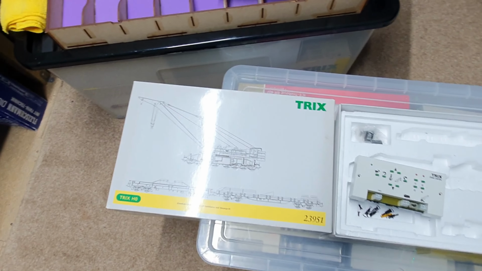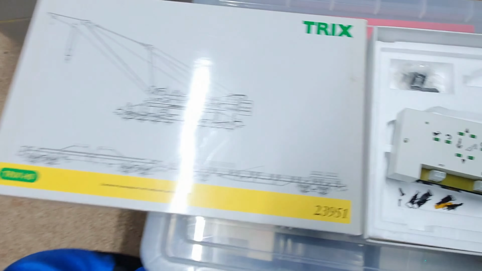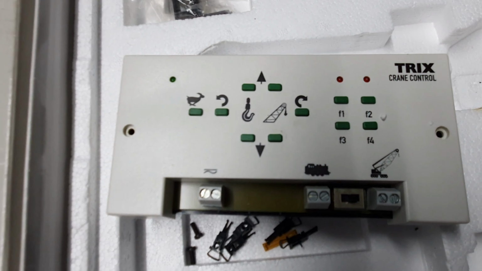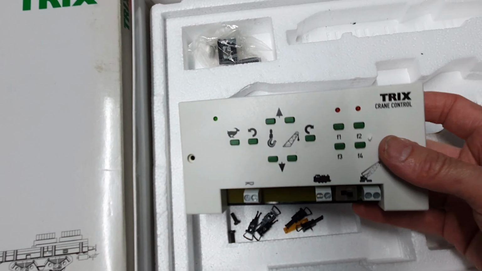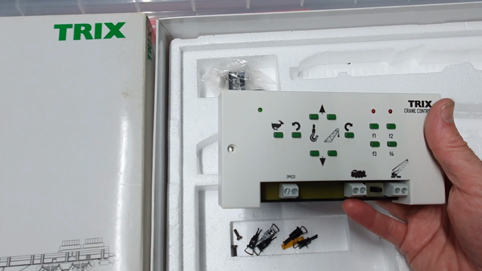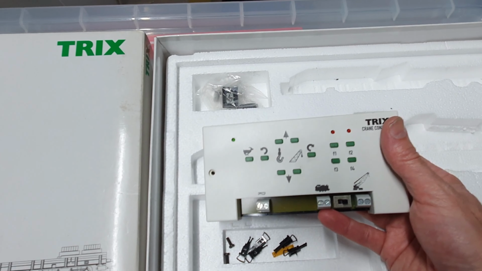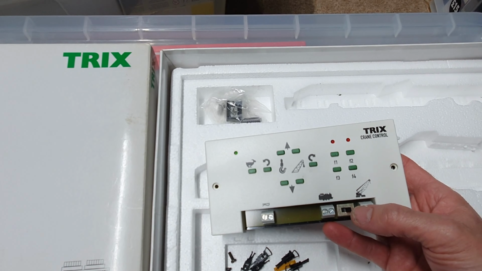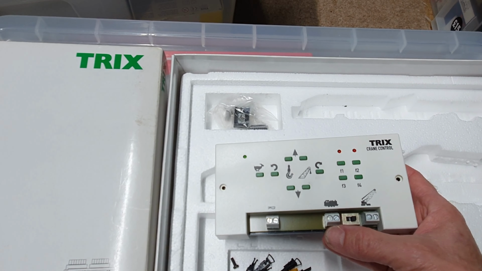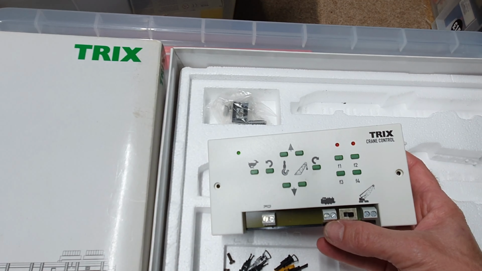That's a box it comes with in this particular crane, but the control panel is absolutely amazing. It's well made, and you can control the crane completely from this. A locomotive will go into this on an isolated section of track.